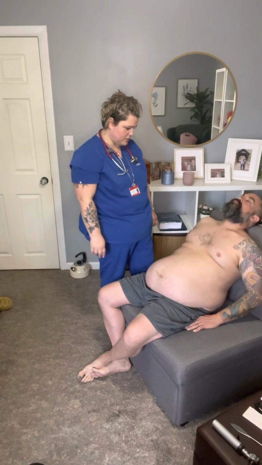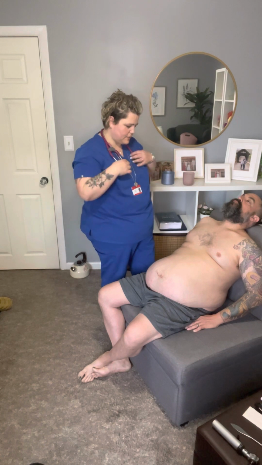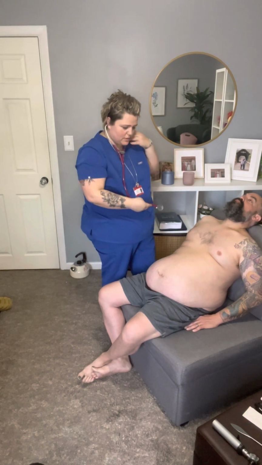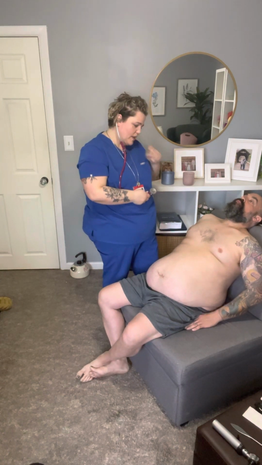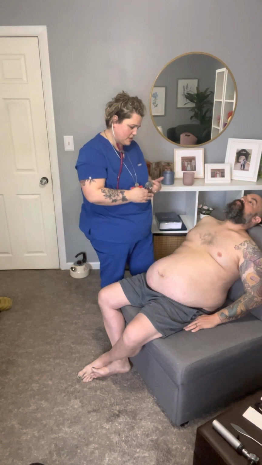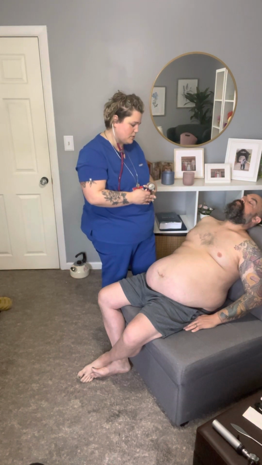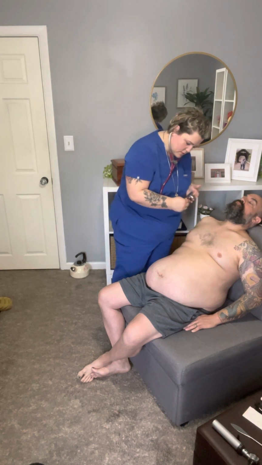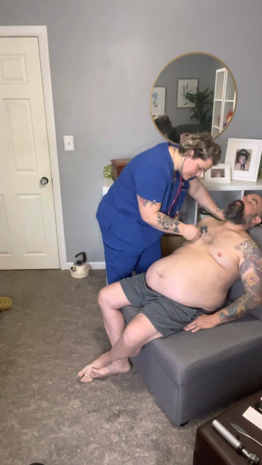Next, I'm going to listen to your heart sounds with the bell and the diaphragm of my stethoscope. I'll say it out loud while I don't have my stethoscope on, but I'll be listening to your aortic, pulmonic, Erb's point, tricuspid, and mitral areas. So you can breathe normally through this exam.